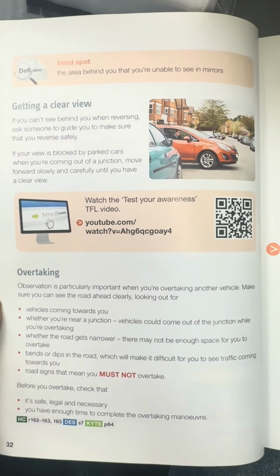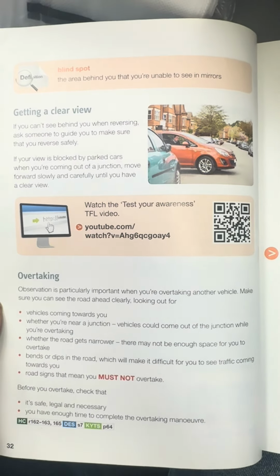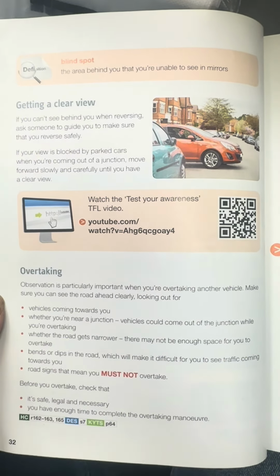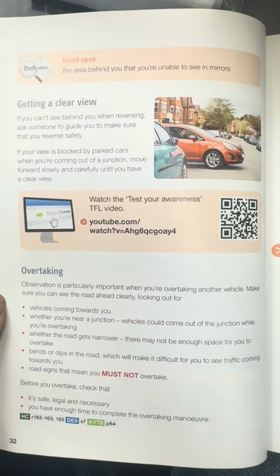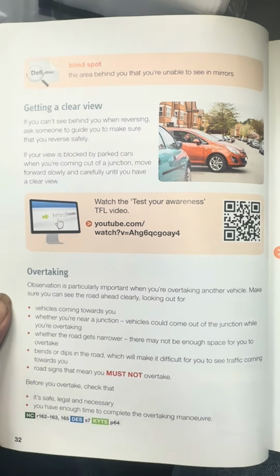Road signs that mean you must not overtake. Before you overtake, check that it's safe, legal and necessary. You have enough time to complete the overtaking.